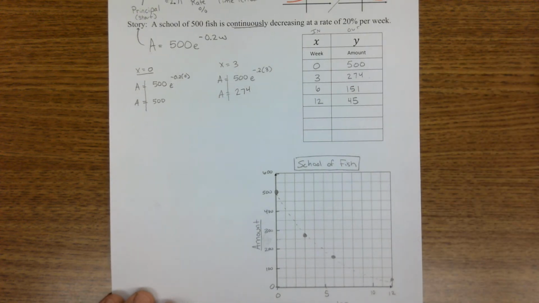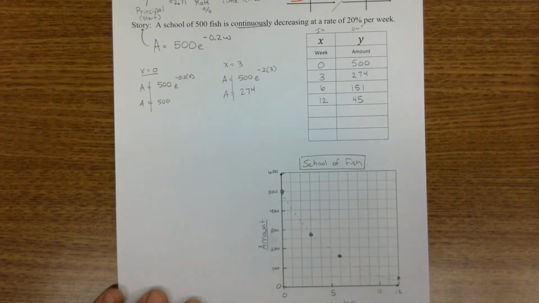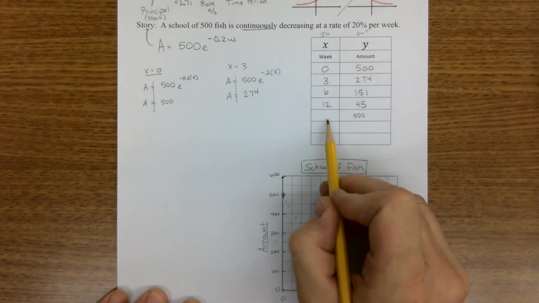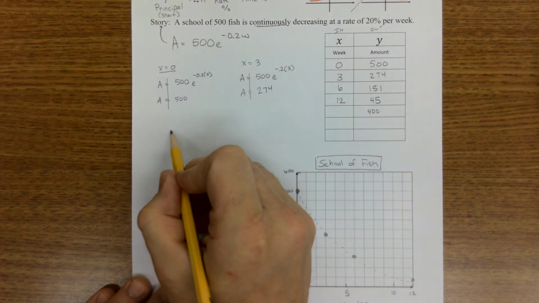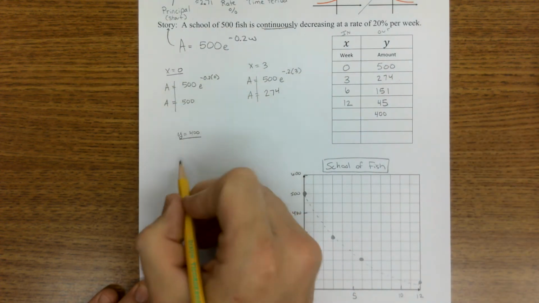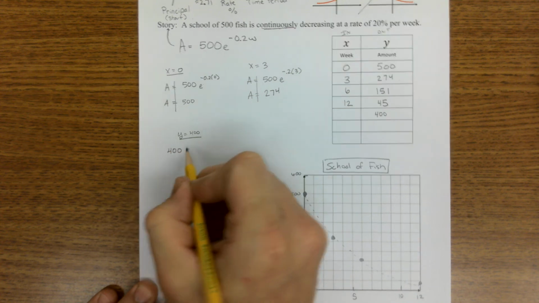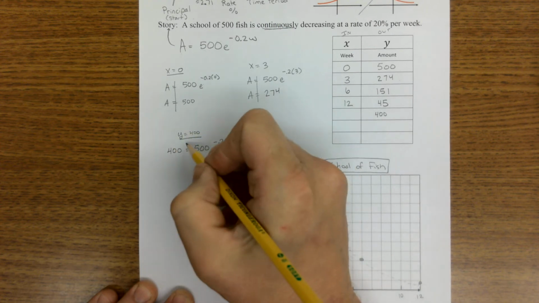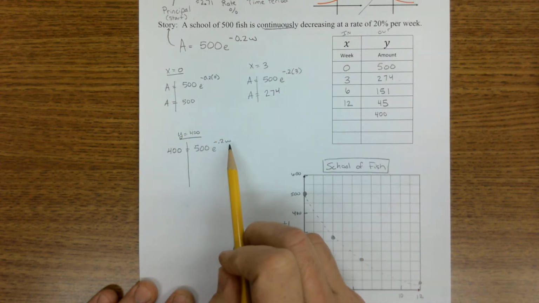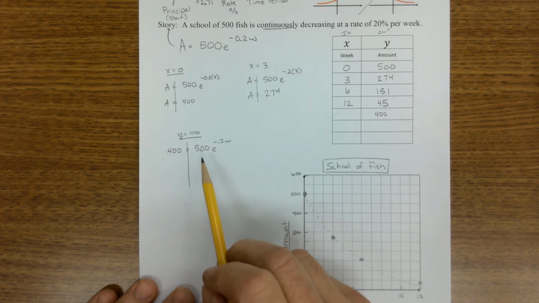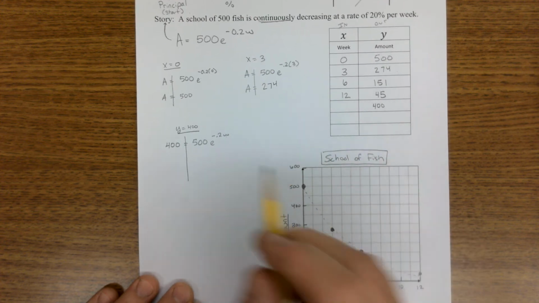But what if we want to work backwards now? Here's where we have to use some logarithms. Let's say I want to figure out when the amount was 400. What is the x value? So we say y is 400. We put 400 here and 500, and we are going to solve this equation to figure out the value of x. This requires logarithms, which is the work we've done mainly this unit.